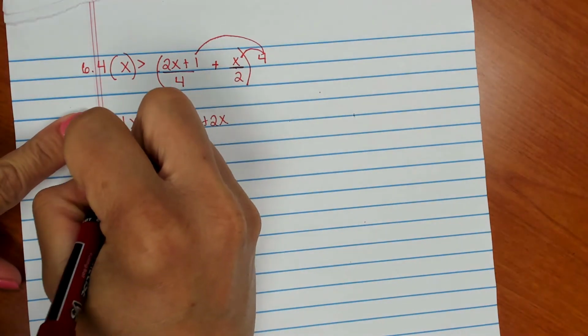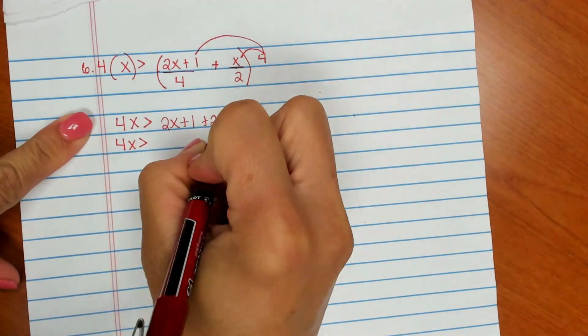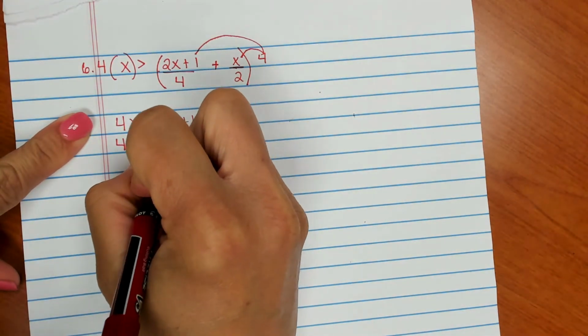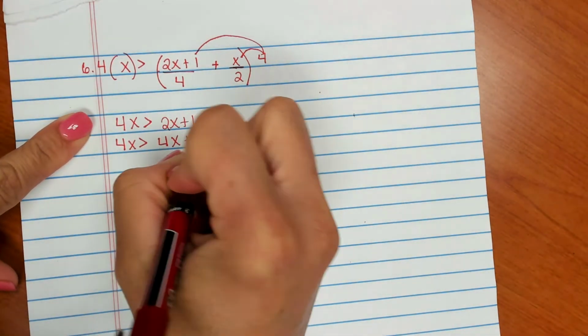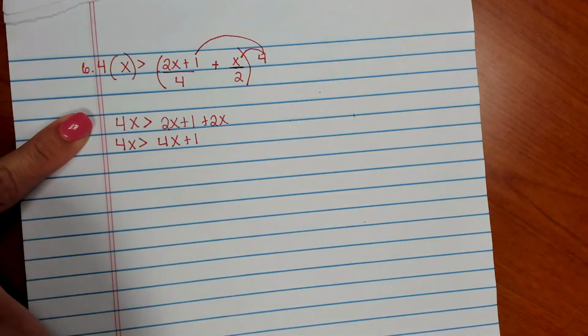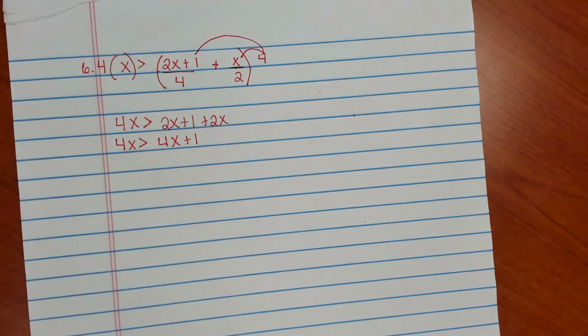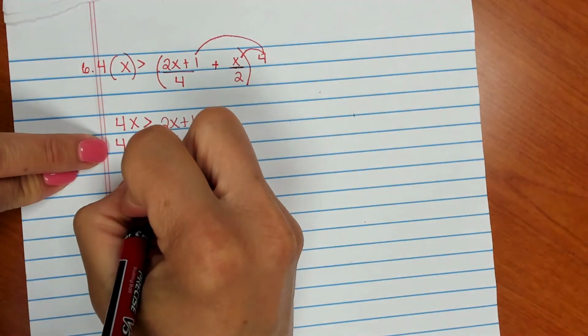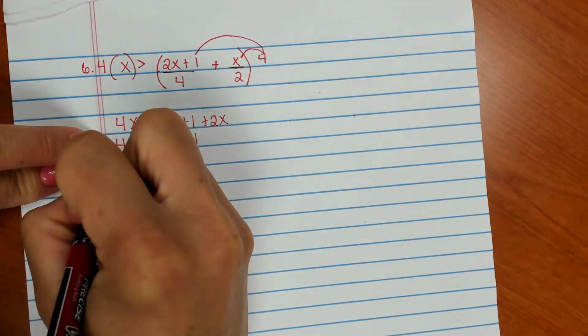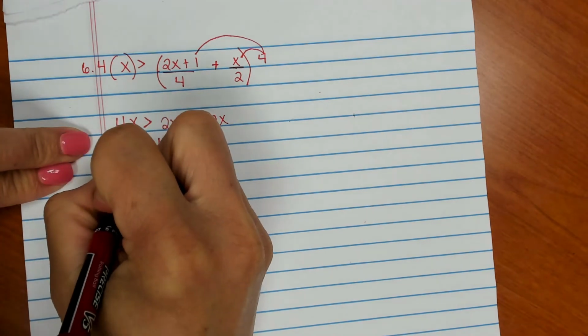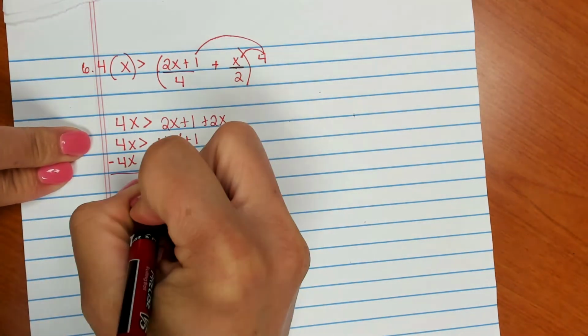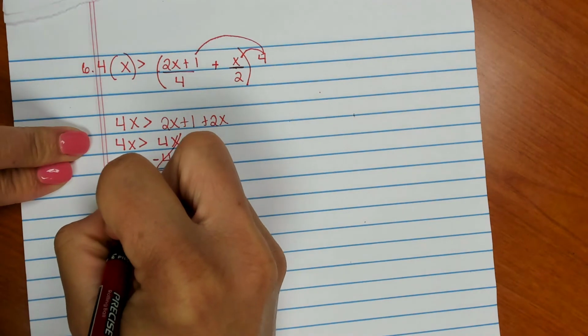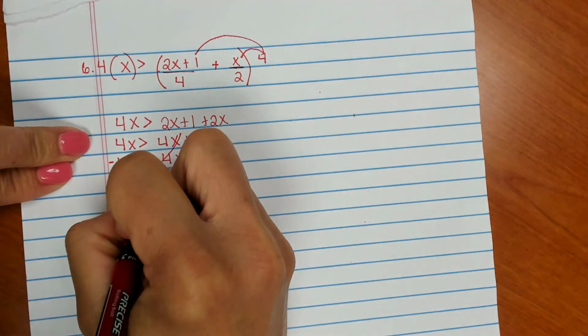So this leaves me with 4x is greater than 2x plus 2x leaves me with 4x plus 1. I could stop there, but I'm going to bring this a bit further so it'll be a little bit clearer for us. If I subtract my 4x, what I am left with is 0 is greater than 1.